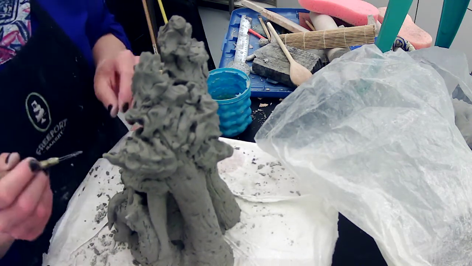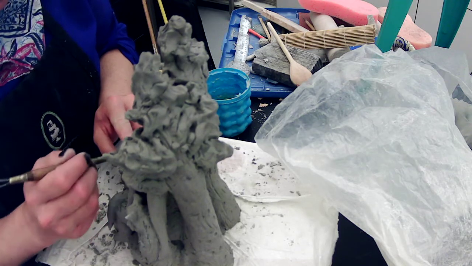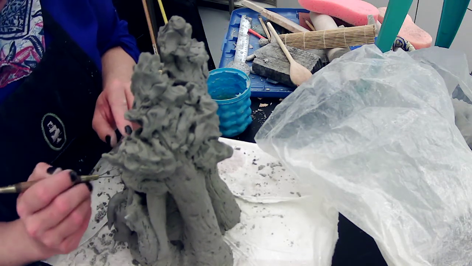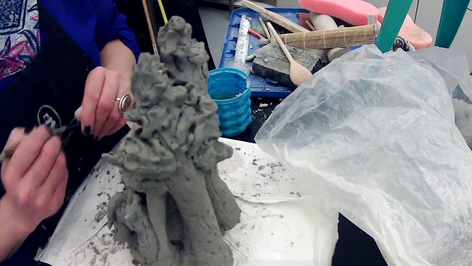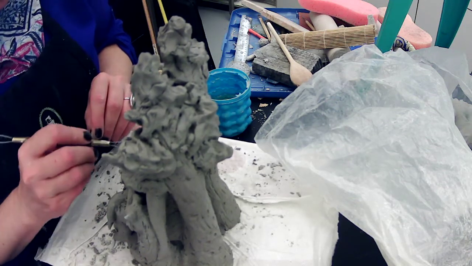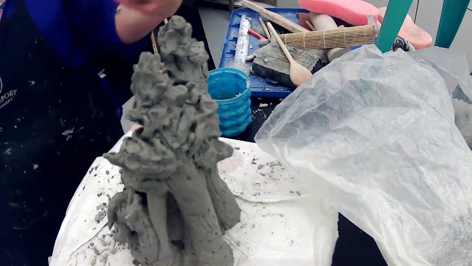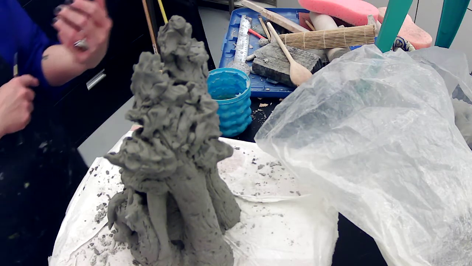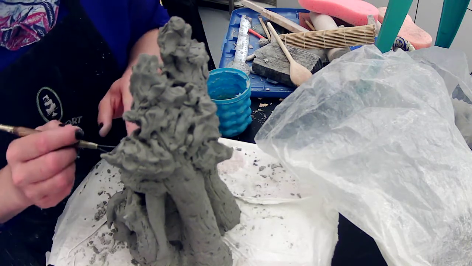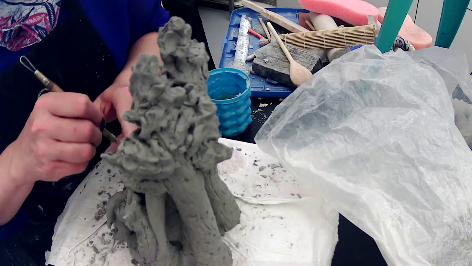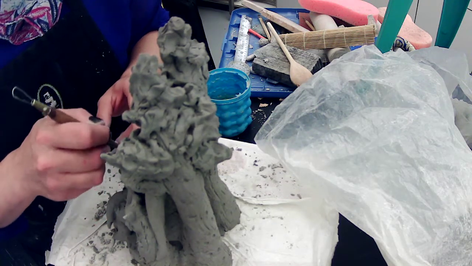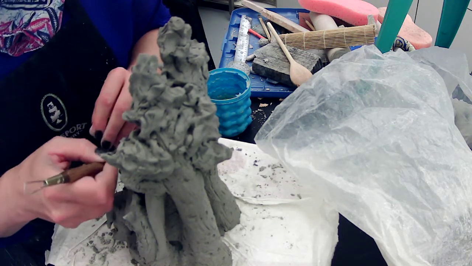Okay, so now I'm working on the arm and the hand. I'm really trying to pay attention to where, when the arm is bent, where is that crease? Does it exist inside? Where's the elbow?